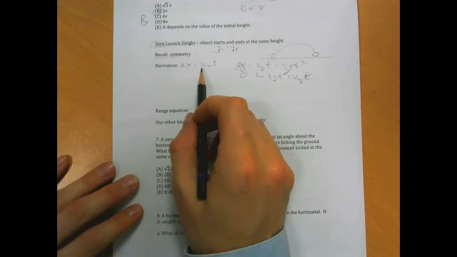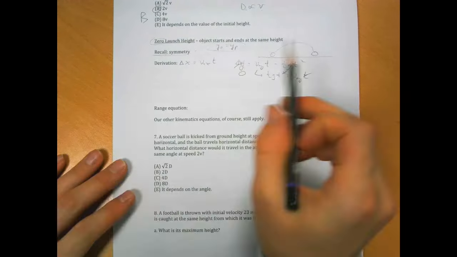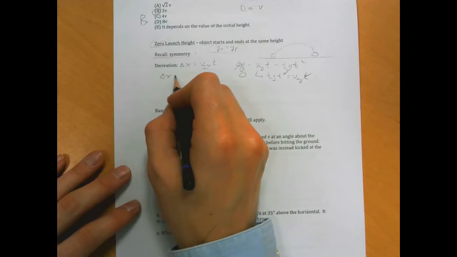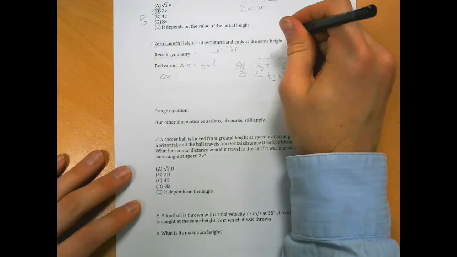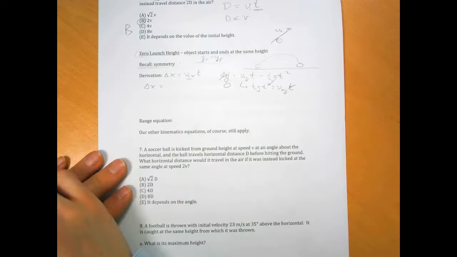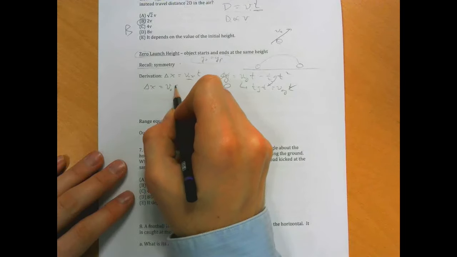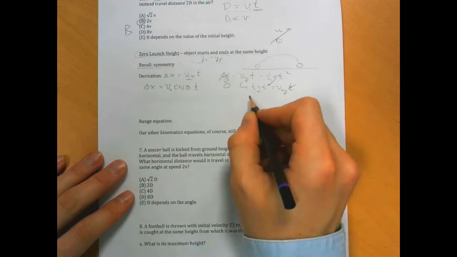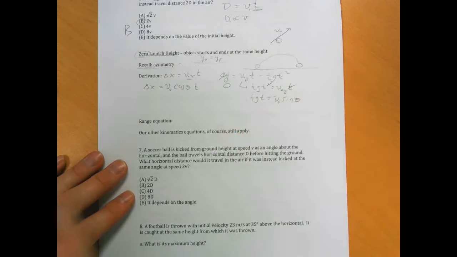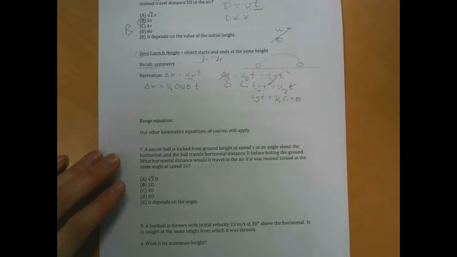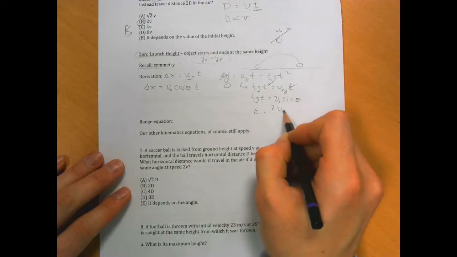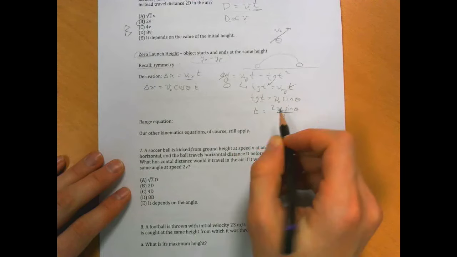Now, we also need to remember how to find our initial velocities. So here's where our trig shows up again. The x component of initial velocity, if we have some initial velocity at an angle theta, remember the x component of that vector is going to be v naught cosine theta. The y component of that vector is going to be v naught sine theta. Right. So let's solve this for time. We get time is going to be 2 v naught sine theta over g.